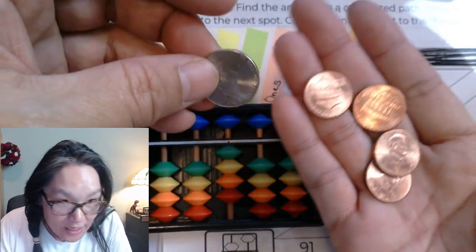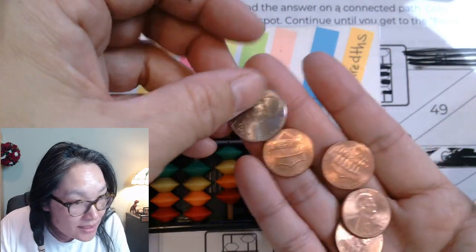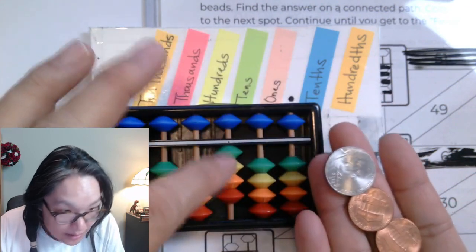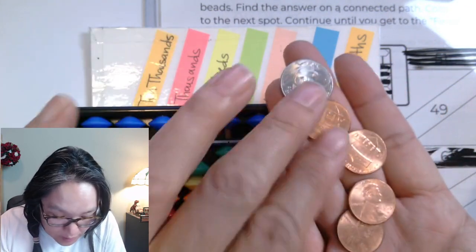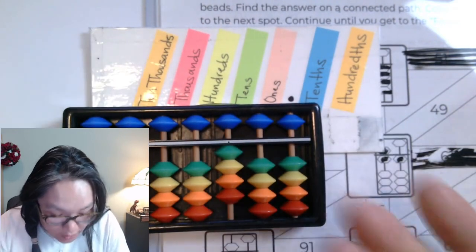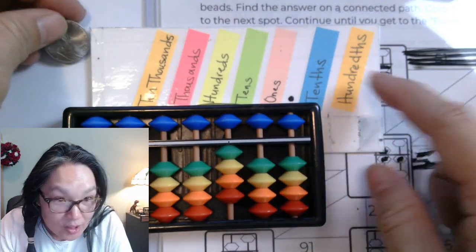Oh, great, Cookie. So does that make sense? What we're trying to do is relate the numbers and the beads. The beads are related to the money because we understand what money is. This was a game changer for me when I realized I could use a nickel.